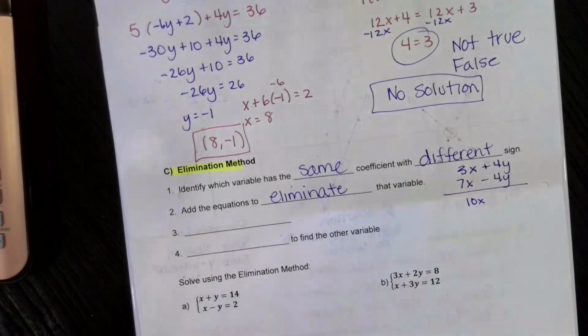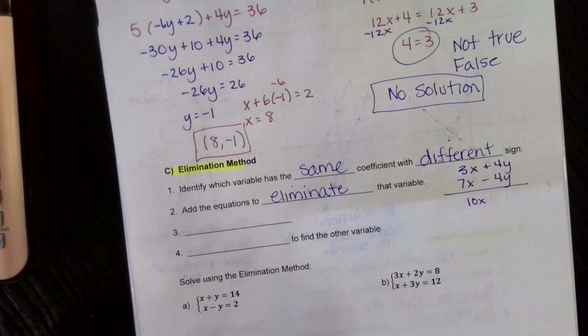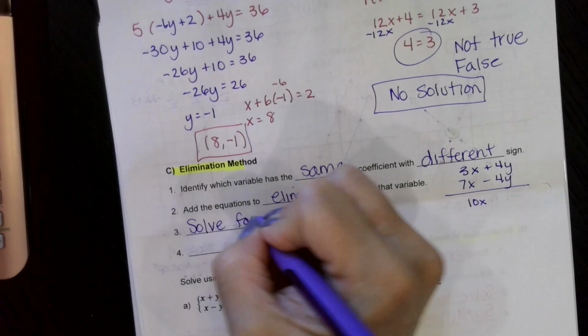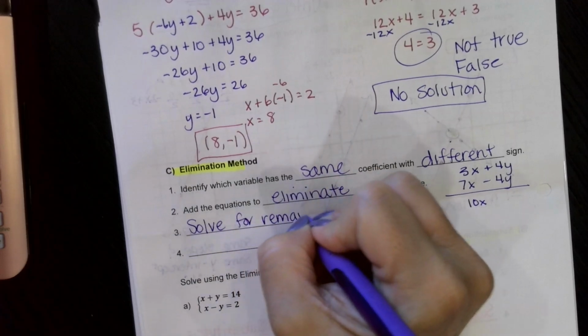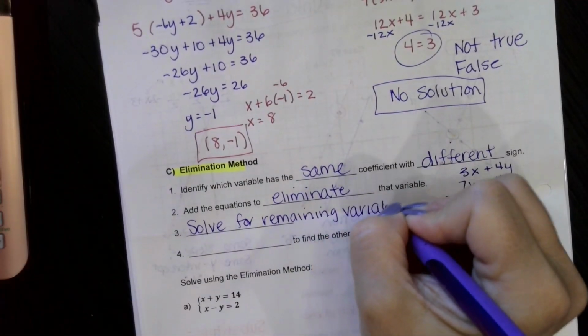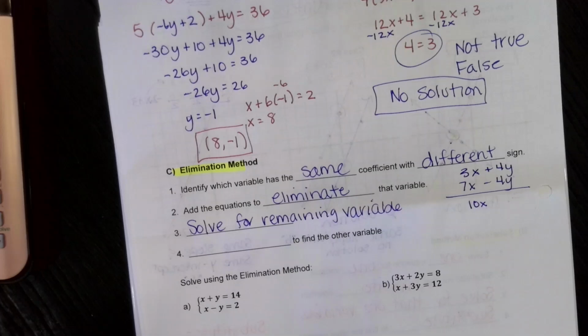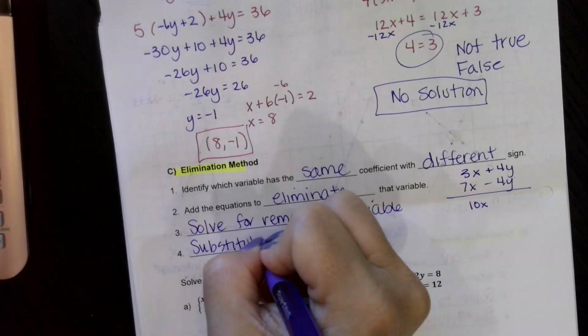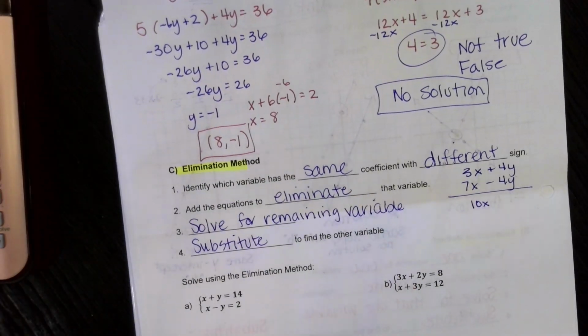The y's are gone away. That's what I want. All right, so then the next thing we're going to do is we're going to solve for the remaining variable. And then we're going to substitute to find the other variable.